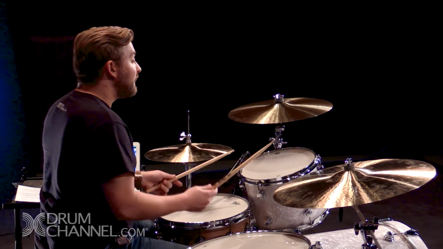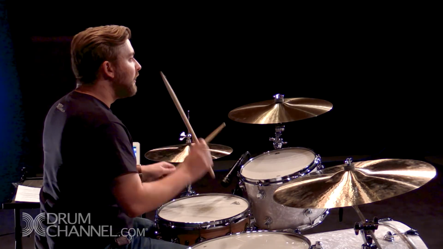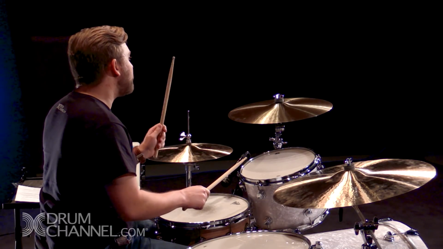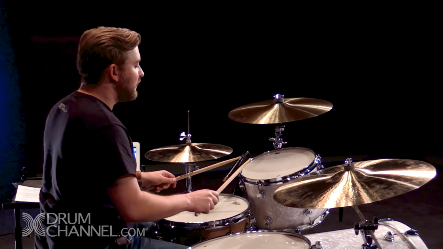So Paradiddle-flam, as written on your exercise sheet, is a flam on the downbeat and the upbeat, the last upbeat of the 16th note grouping.